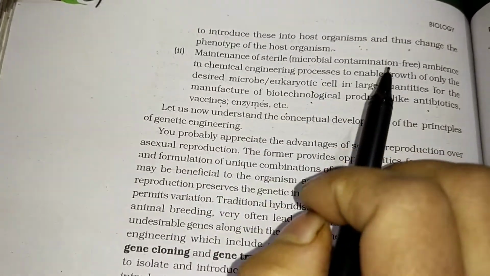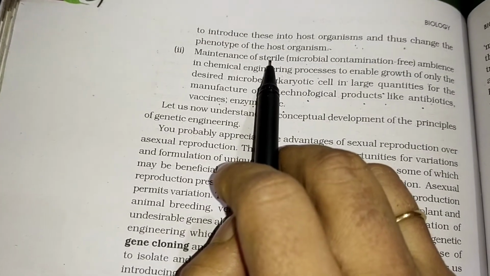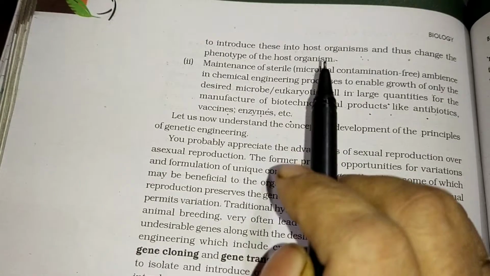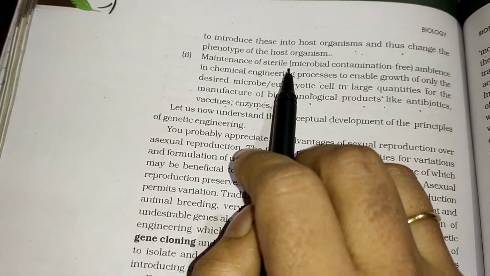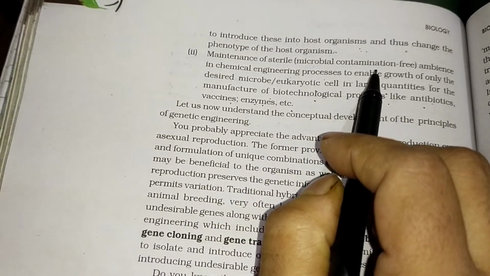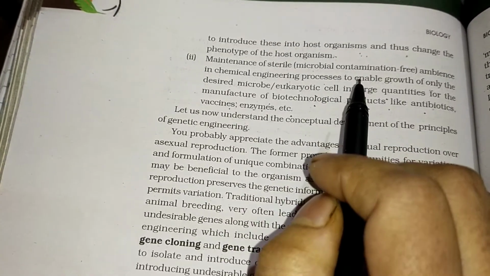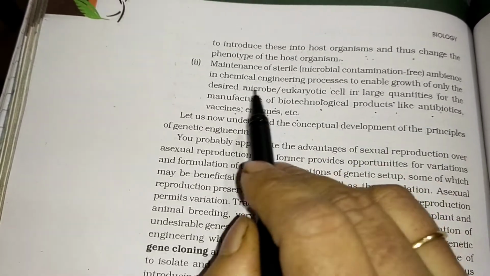So we have to maintain the sterile environment or ambience in the chemical engineering process, so that if we maintain a sterile, contamination-free environment, we will get, to enable which one? A growth of only the desired microbes.